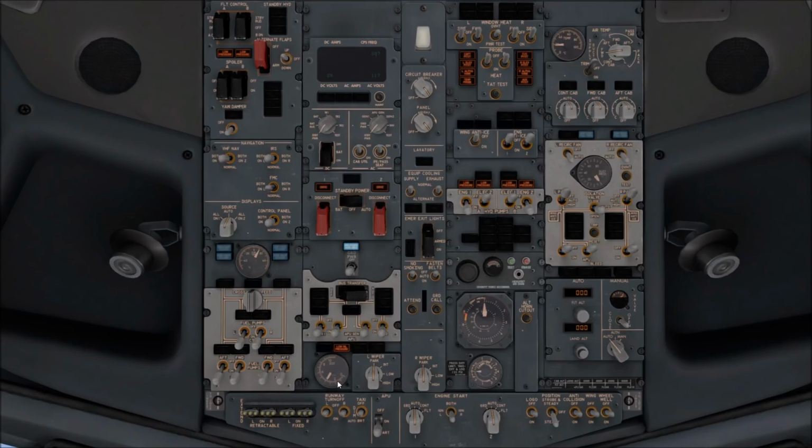And the APU is started. So what we're going to do is wait for this needle to level off around 4 on the exhaust gas temperature gauge, and then we can proceed with the rest of our checklist. So that'll just take a moment. Okay, so the exhaust gas temperature gauge is leveled off about 4, so that's good.